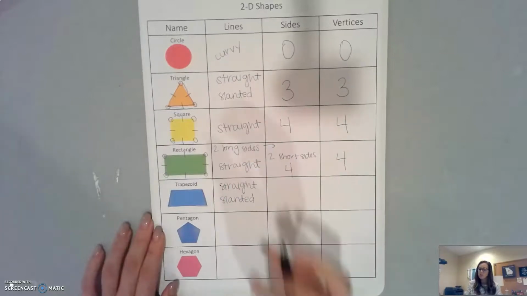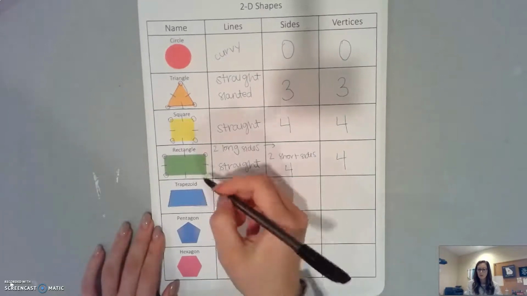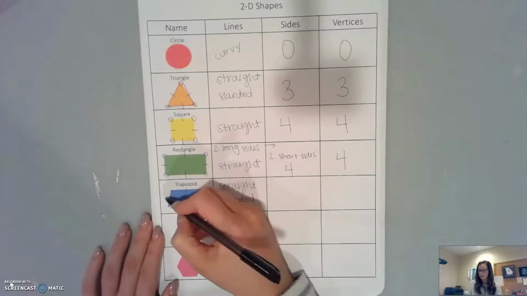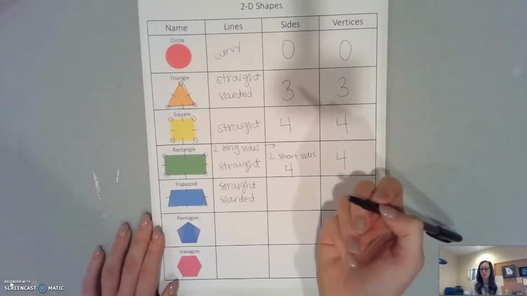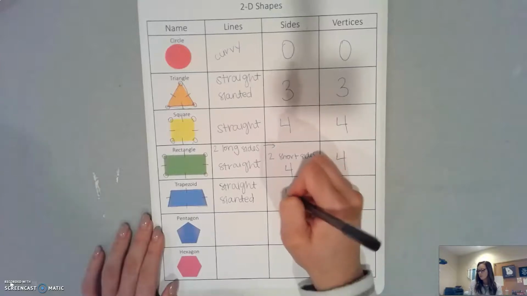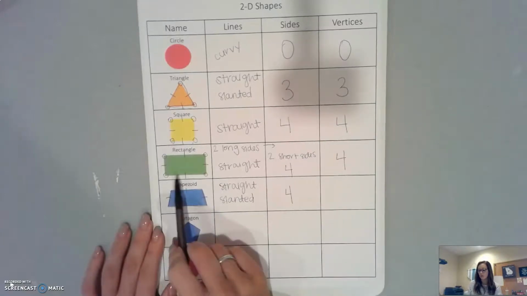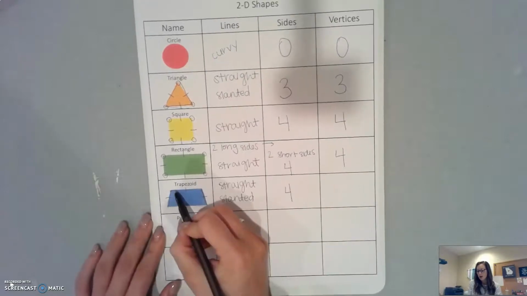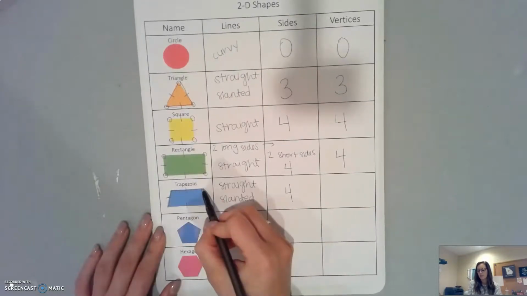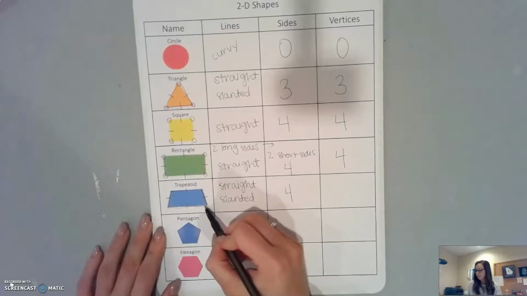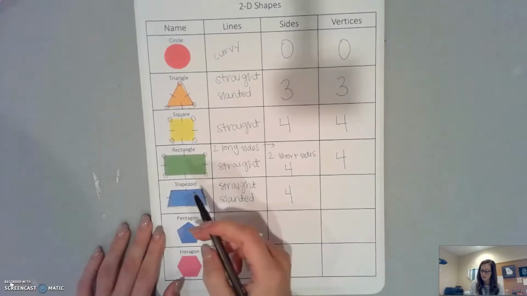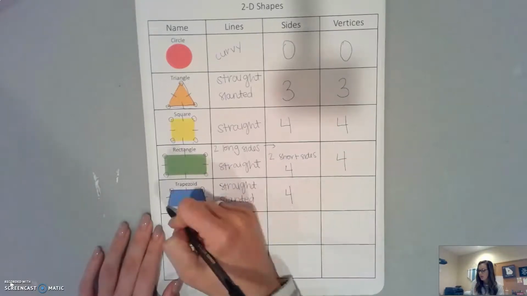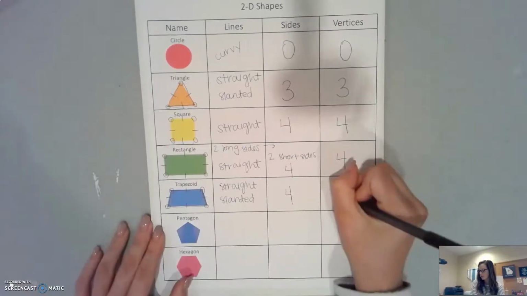Excellent. So now let's count our sides. I'm going to put a line for every side. 1, 2, 3, 4. How many sides does a trapezoid have? 4. Notice a trapezoid is very similar to a rectangle, but it has 2 slanted sides, which makes this top line a little bit shorter than this bottom line right here. And then let's count our vertices. 1, 2, 3, 4. Excellent job. So we have 4 vertices.